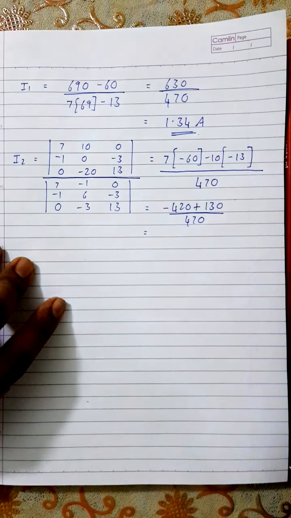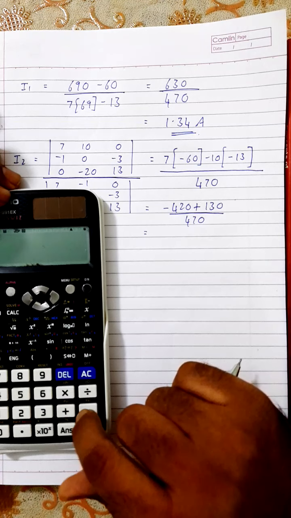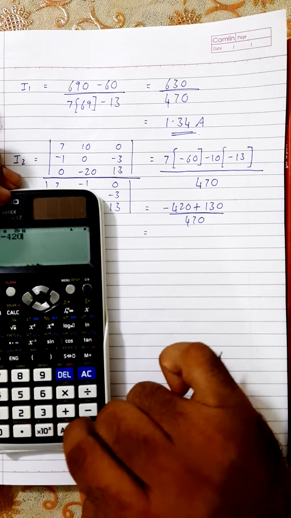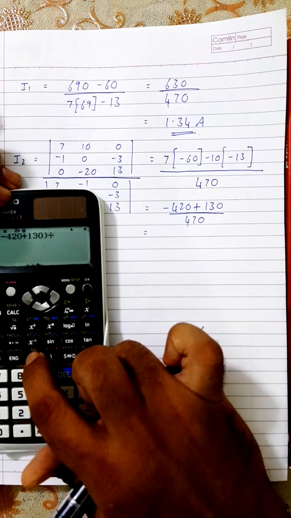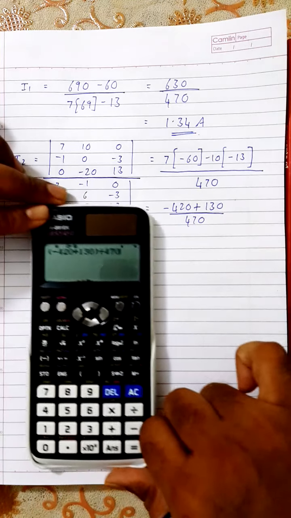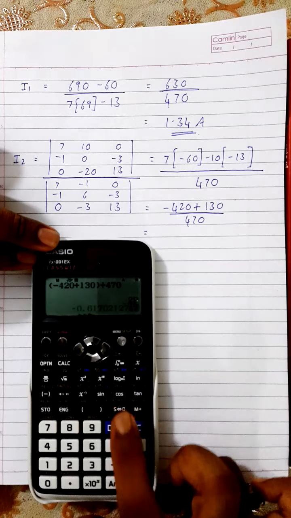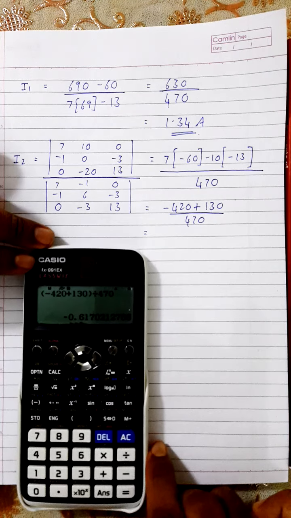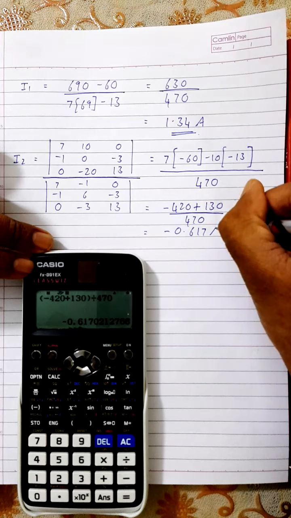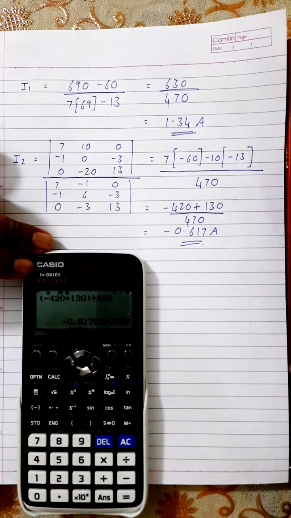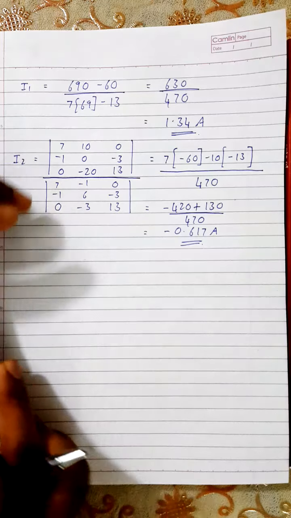So which means this is nothing but minus 420 plus 130 divided by 470. So you will get minus 0.617 amperes. Next is I3. So next I'll find the value of I3.